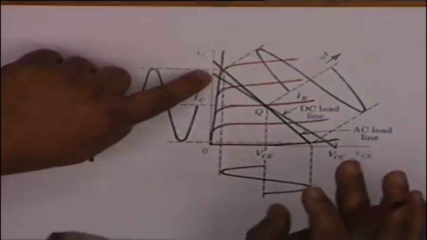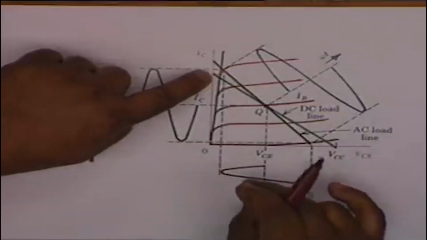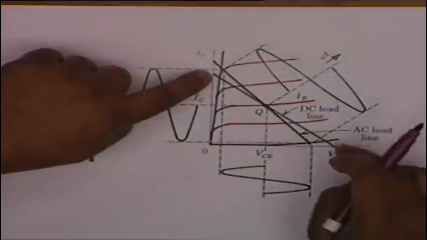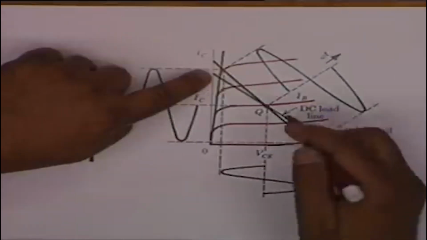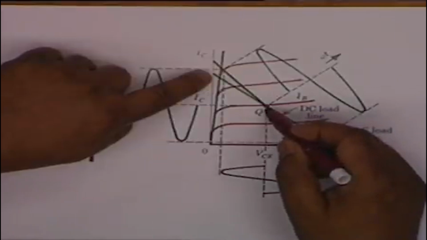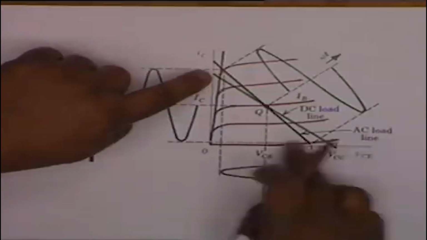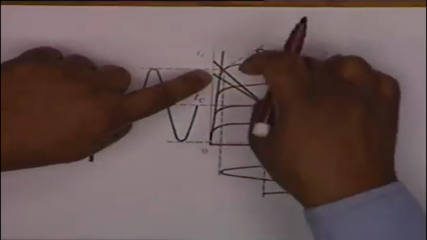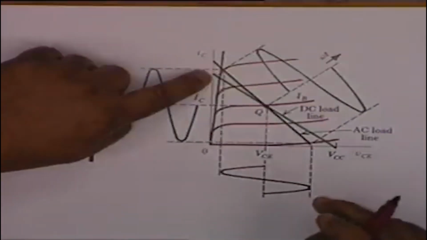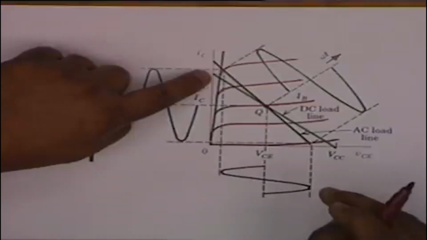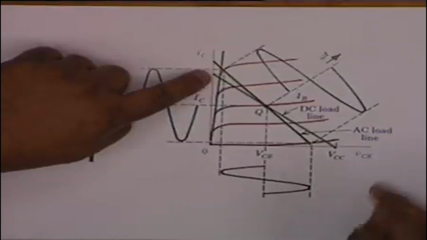Normally, if the DC load was equal to the AC load, then you would like to choose your operating point, or the Q point, approximately the middle point of this. Isn't that right? So that there are equal voltage swings on both sides and equal current swings on both sides. The AC load is not RC plus RE, but it is RC parallel RL, and AC load is smaller than the DC load.